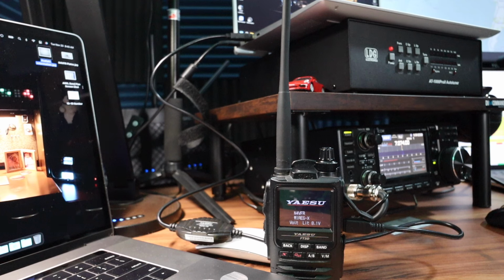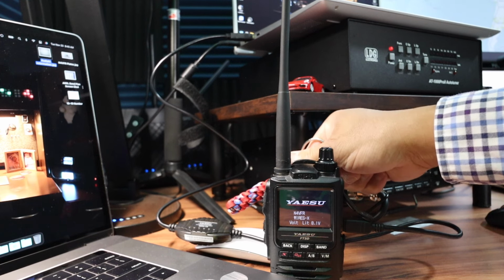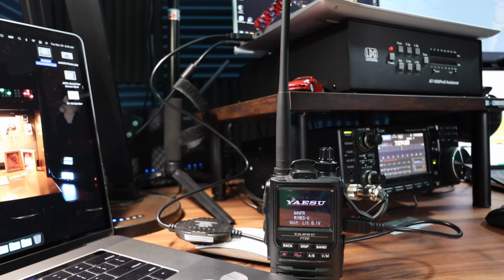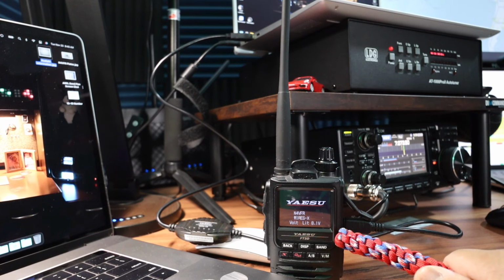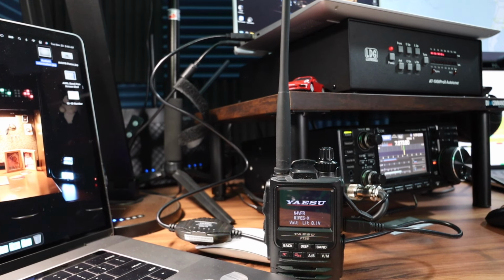My current configuration, I have the SCU19 connected to my Dell laptop and the FT3D. I'm going to share my display screen. I'm going to show you that it's working with the prolific drivers that were downloaded from the Yaesu website.